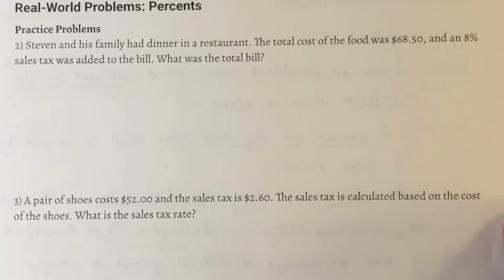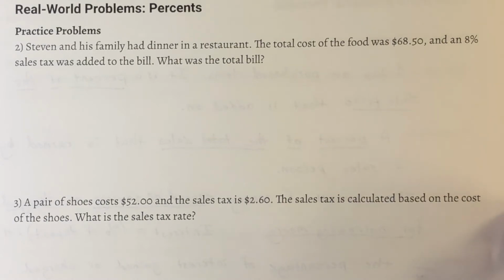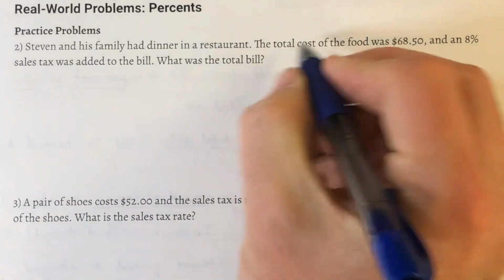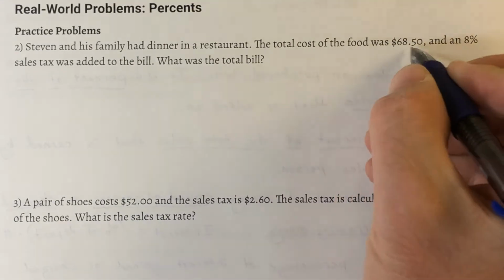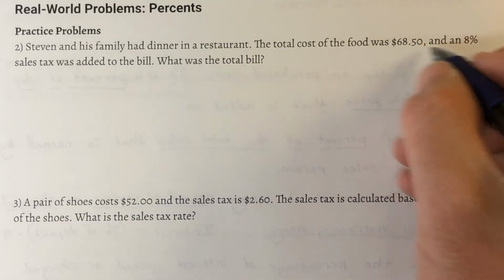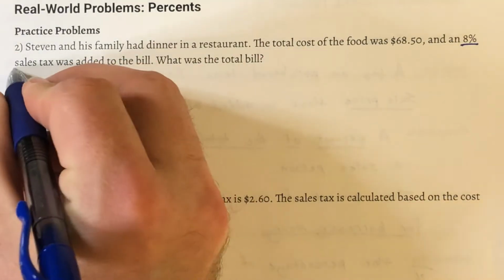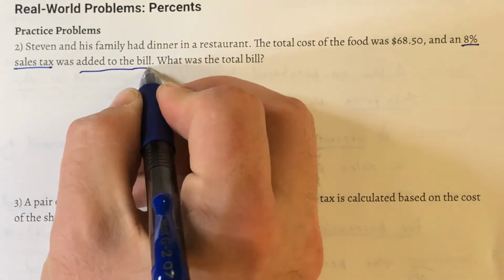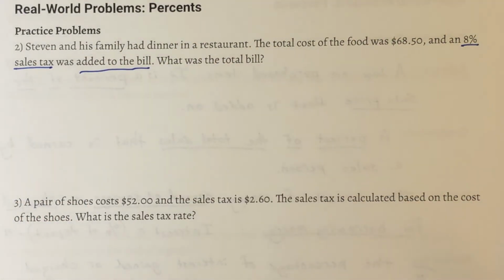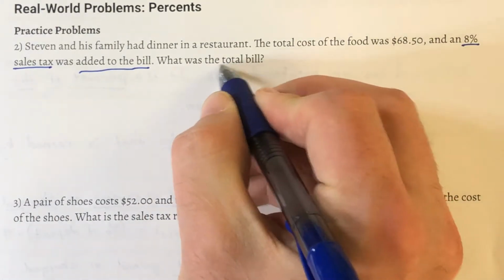Next question. Stephen and his family had a dinner in a restaurant. The total cost of the food was $68.50, and an 8% sales tax was added to the bill because you always have sales tax. That money needs to go to the city and state to pay for things like roads and so on. What was the total bill?